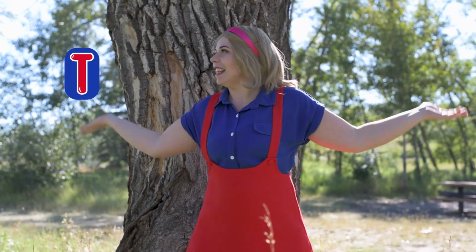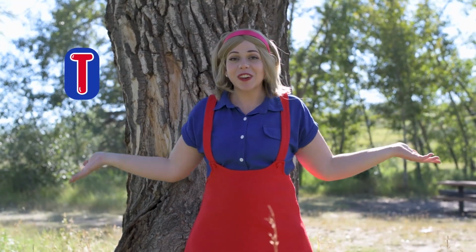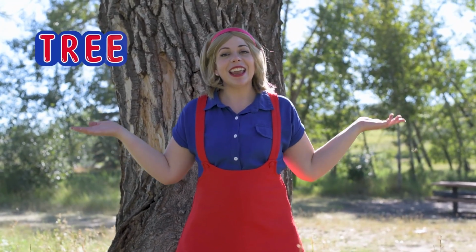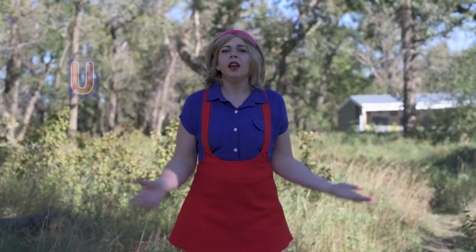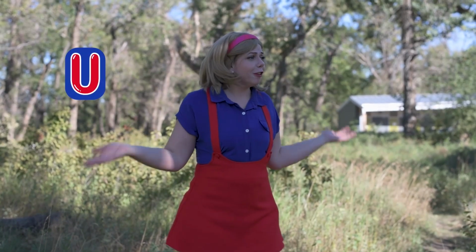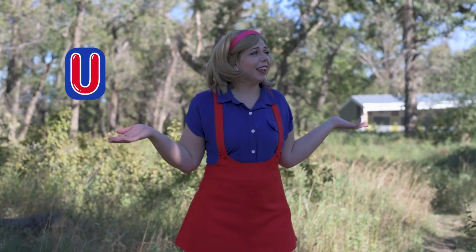T is so easy. It's everywhere. We can see all of them. Trees is for T. T-R-E-E-S. Trees. Everyone, I looked everywhere for the letter U and I can't find it.